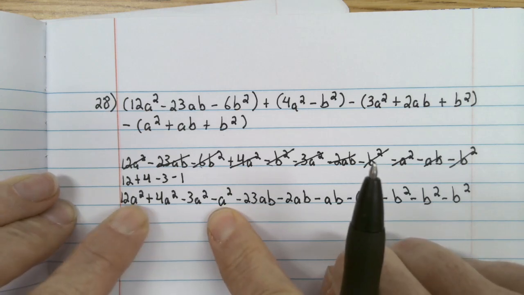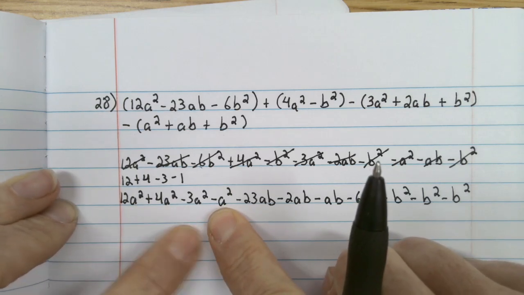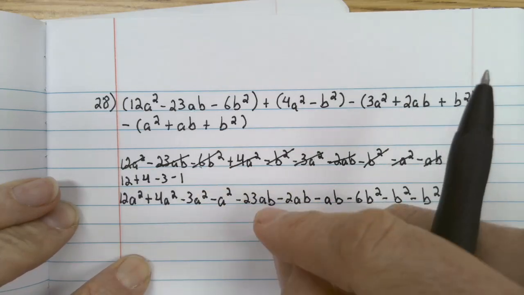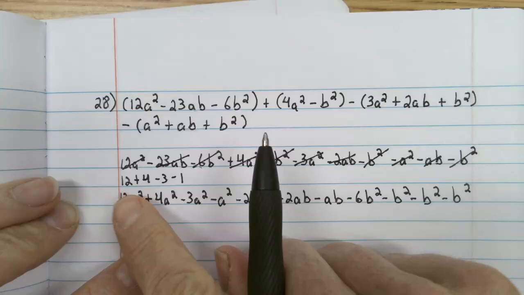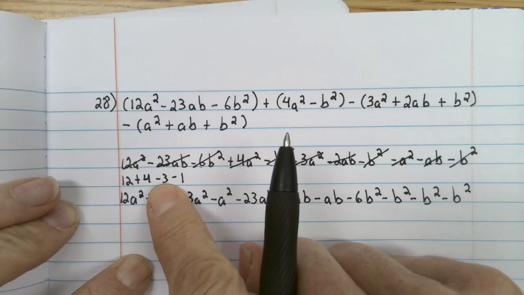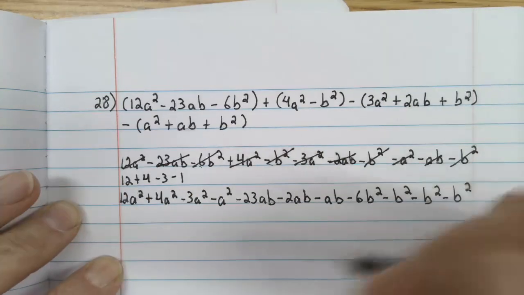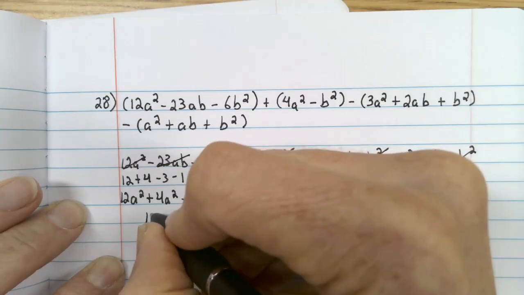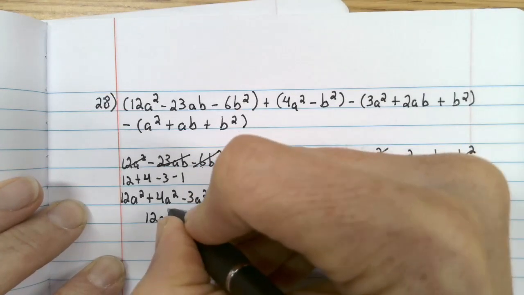Well, 12 and 4 gives me 16. 16 minus 3 gives me 13, minus 1 gives me 12. So I've got 12a squared.